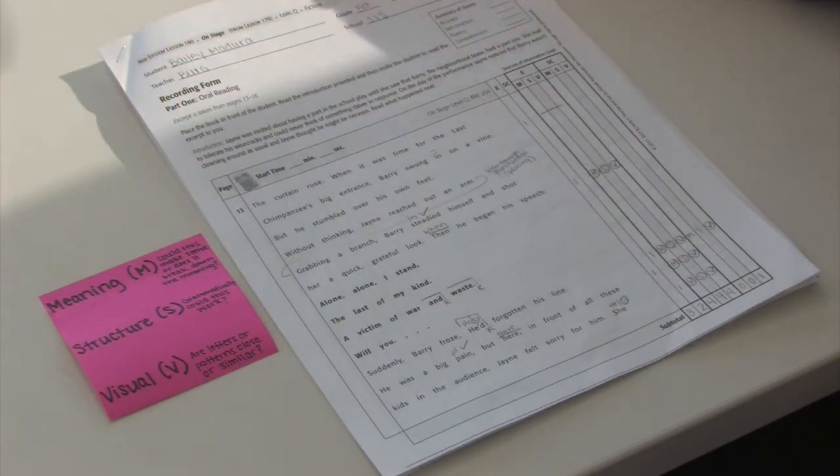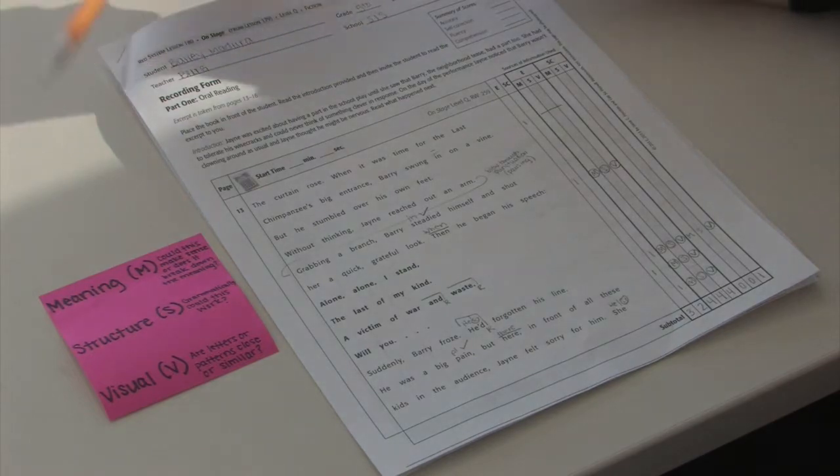Then there's also structure, which we try to think of more as grammatically. Could that actually work and still make sense, or would it throw it off and they don't realize that? And then visual would be, are the letters or patterns close or similar? And I'll point out some of those as well.